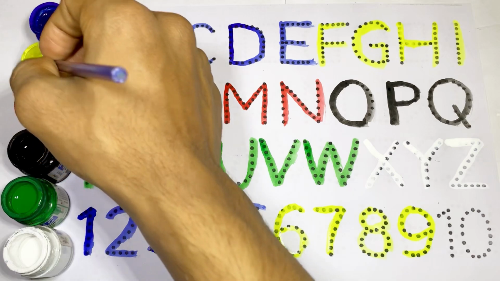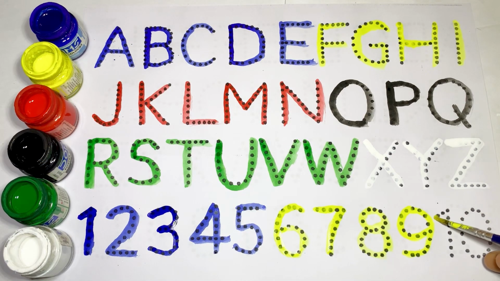Kids again use yellow color and the last number, 10. T E N, 10.